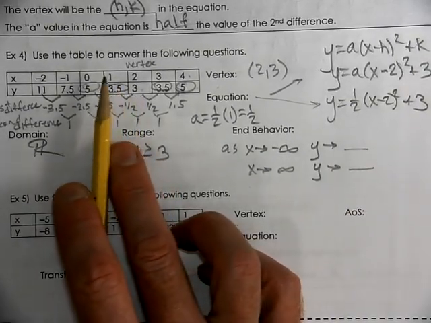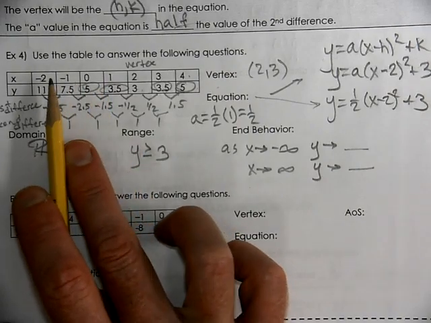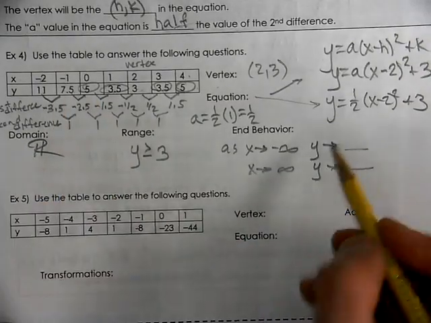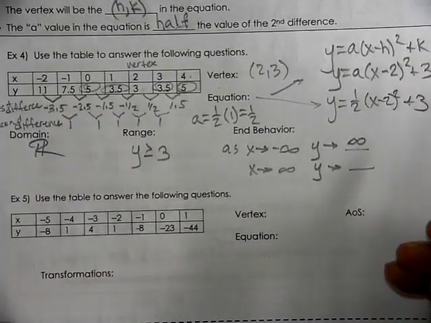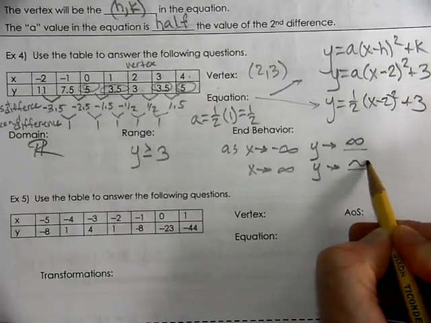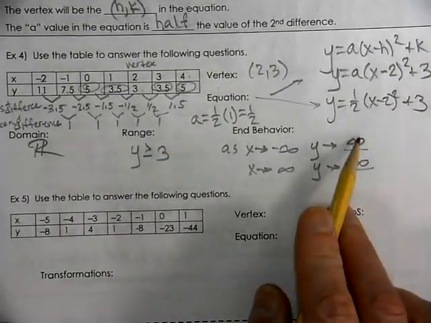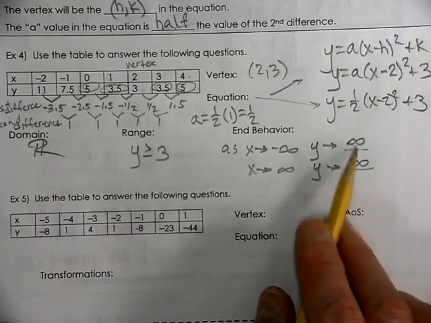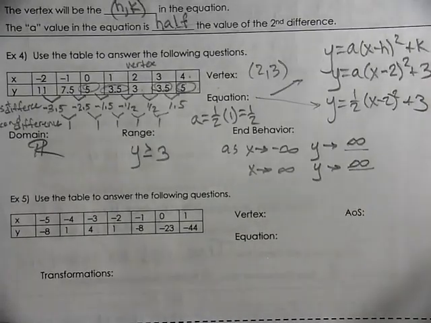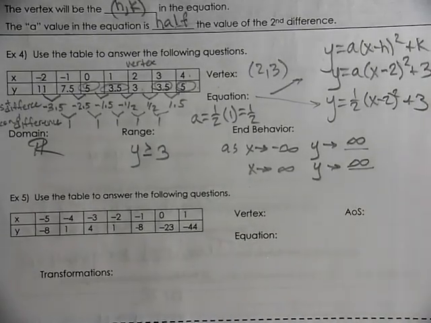When you start to go to smaller x's, the y value keeps getting bigger, and it keeps getting bigger forever. So that's to positive infinity. And then to the right, it starts to grow. So that's positive infinity. A quadratic is always going to point in the same direction. They'll both get bigger, or they'll both get smaller. If it has a negative a, they'll both get smaller.